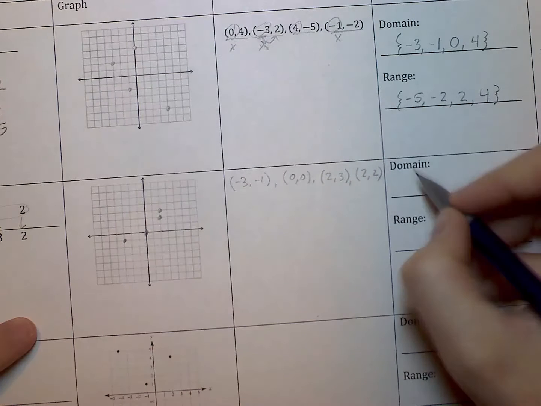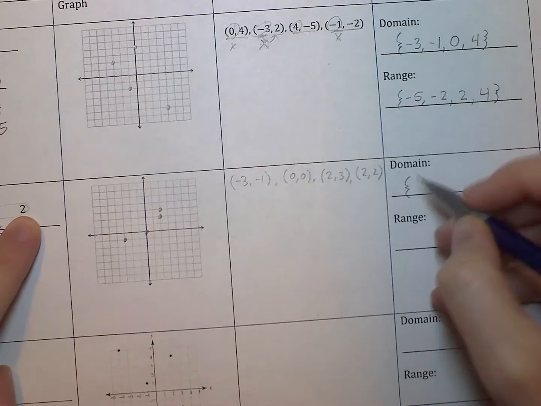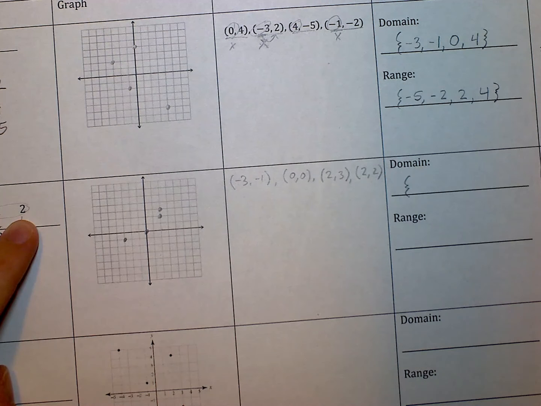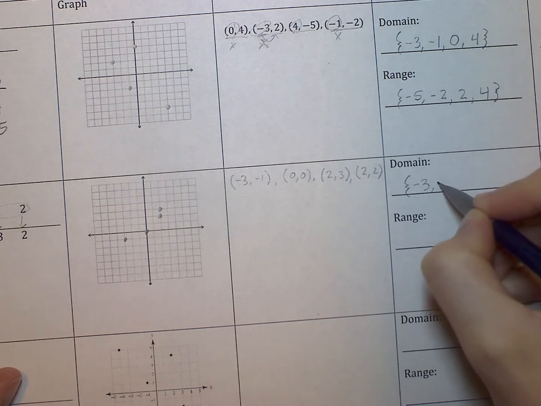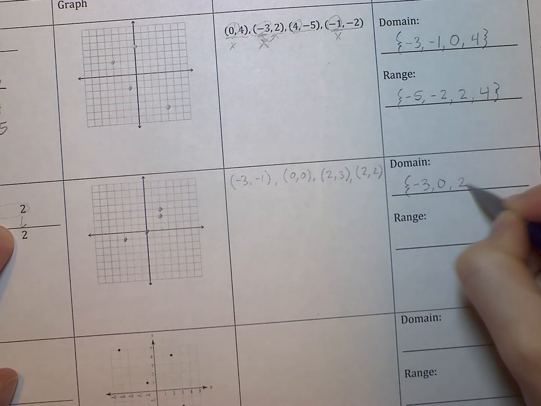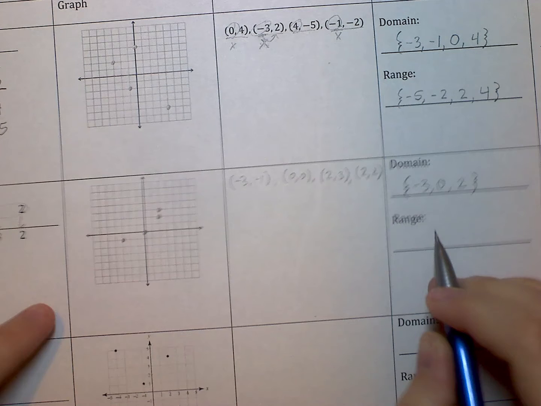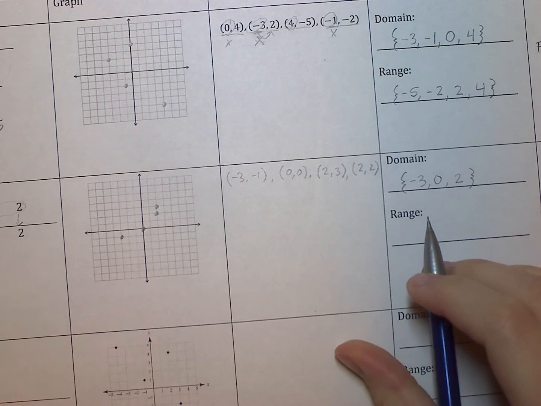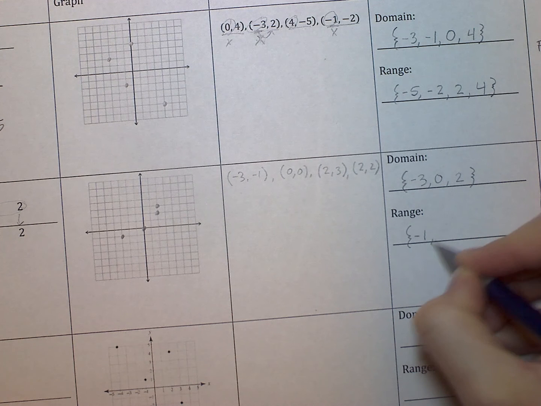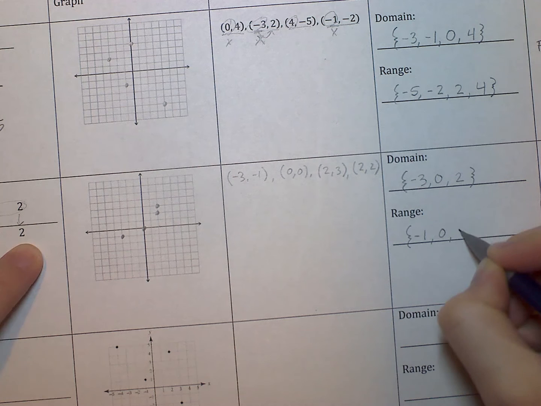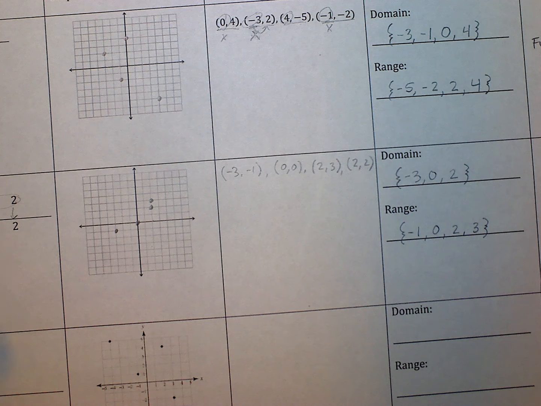So let's do the domain and range. Again, the domain is really easy once I have a table. It's just in order. So I'm gonna do the domain from the table. So I have -3, 0, 2. There's another 2, but I don't do repeats, so I'm done. And then the range. Remember, I go from least to greatest, so it looks like the least is -1, followed by 0, and then 2 is next, and then 3. Okay, so there's my domain and range.